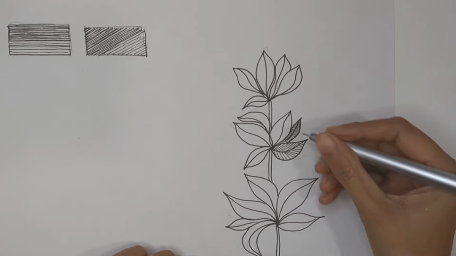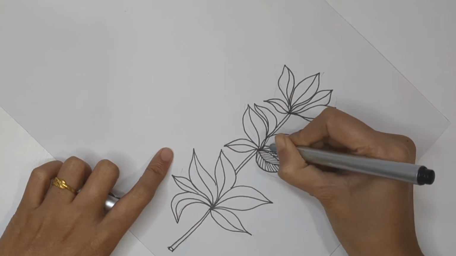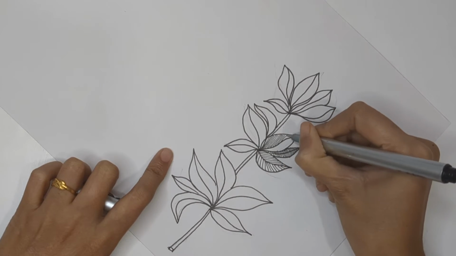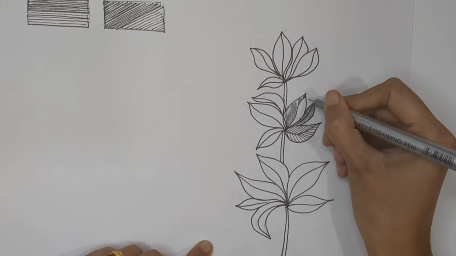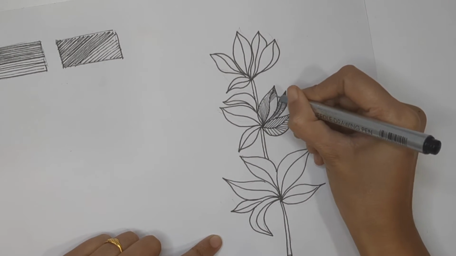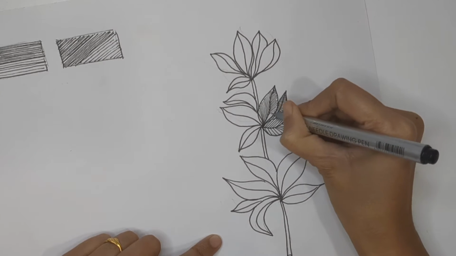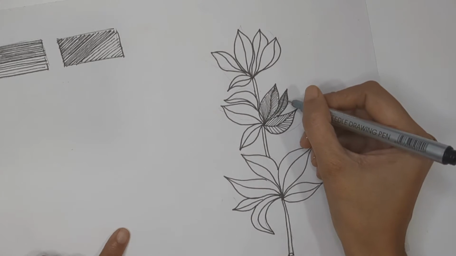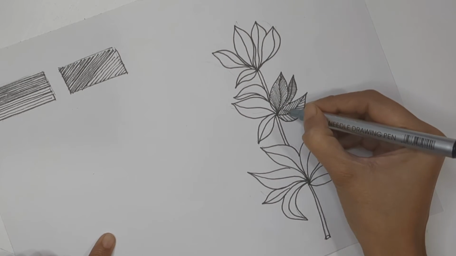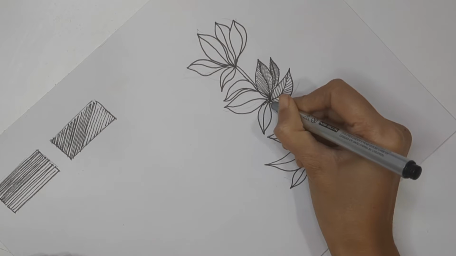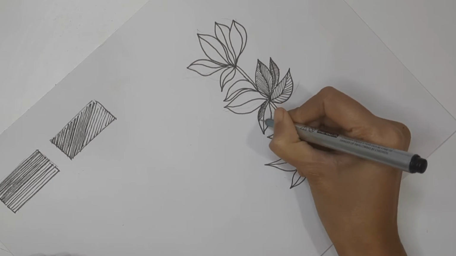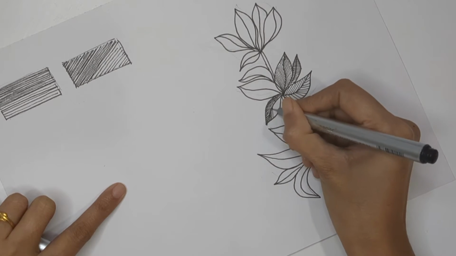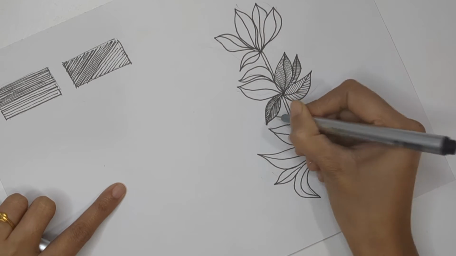Now you can keep these lines very close to each other to get different shade. So you will see the difference between the second one and this one. I'm hatching in the same way, creating diagonal lines like this on both the sides, but as you can see, this one has darker shade as compared to the second one because the lines are very close to each other. Now create multiple lines very close to each other to get more darker shade. So as you can see, the process is same, but we are getting different shades because of density in the lines.